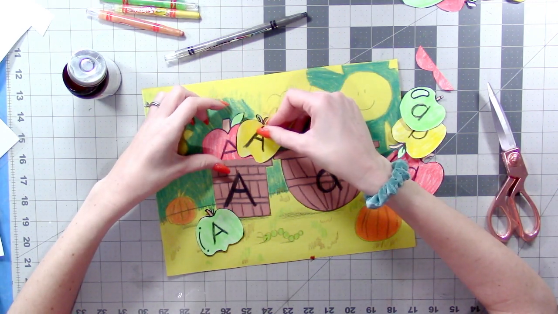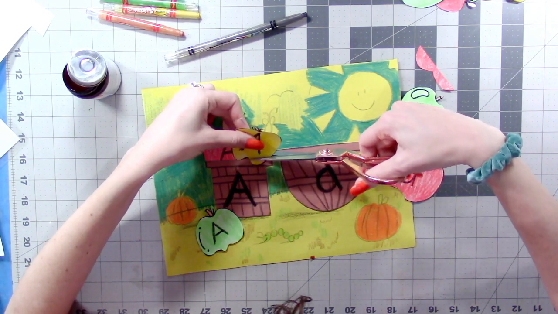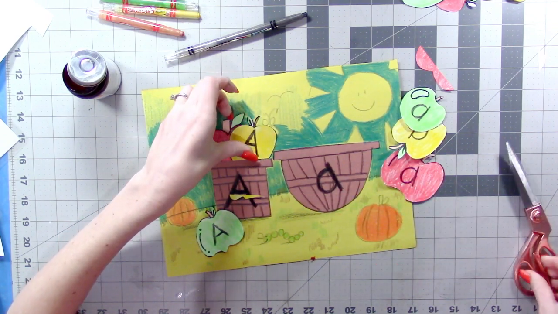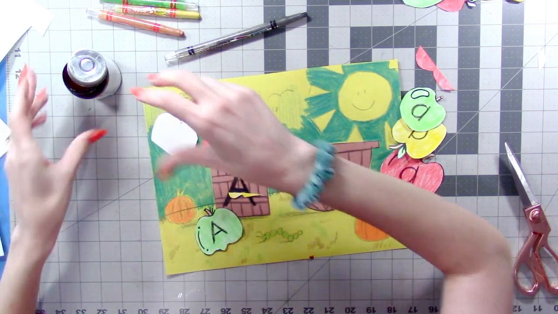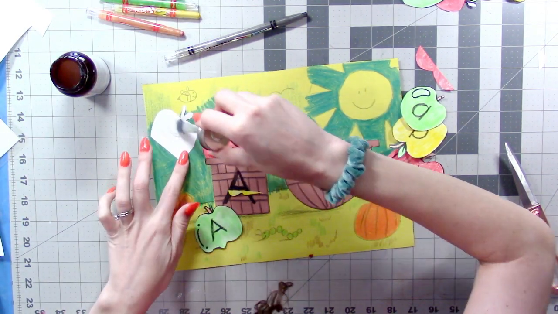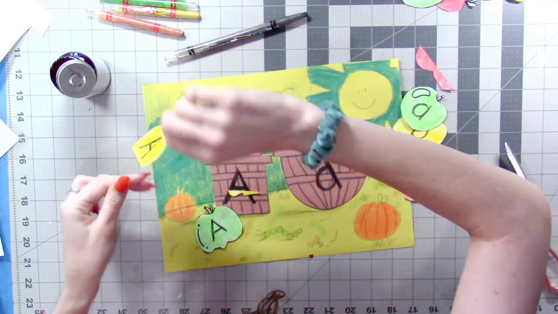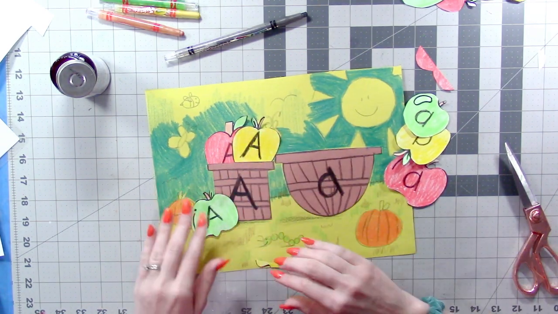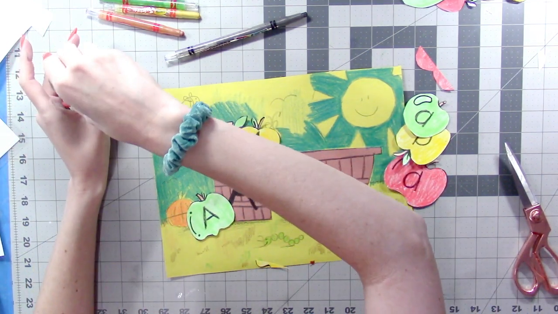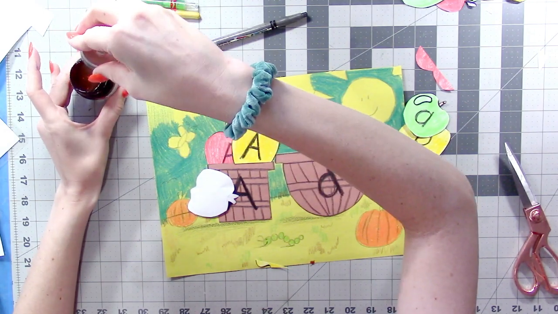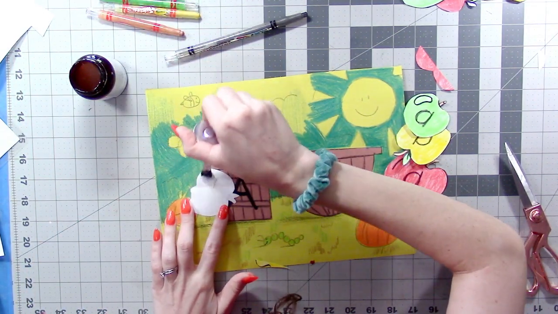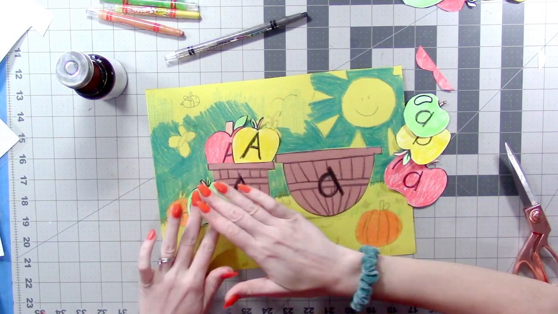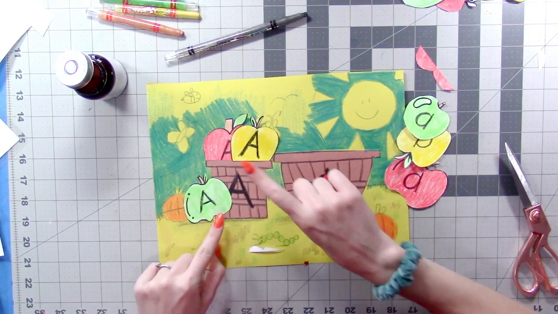Let's see, I think I want this too. These are giant apples. Okay. Now I'm going to pause it while you guys finish your uppercase A basket.